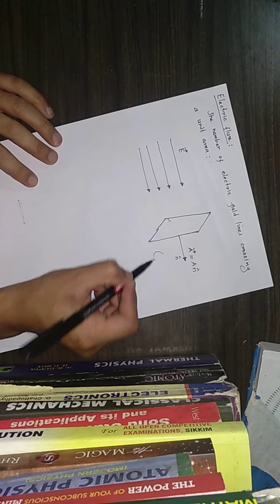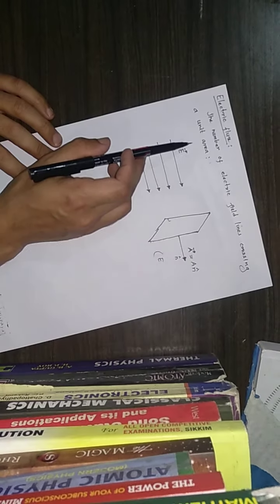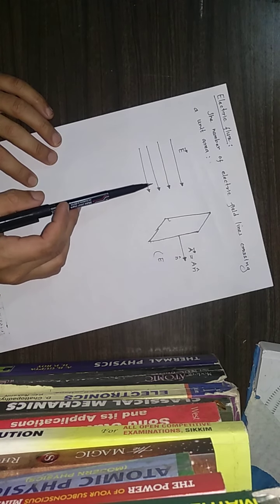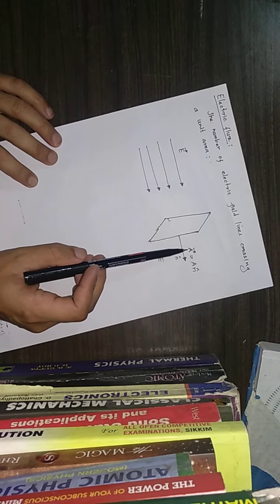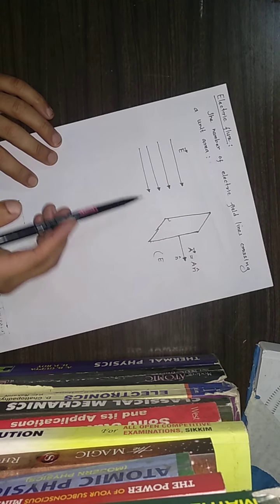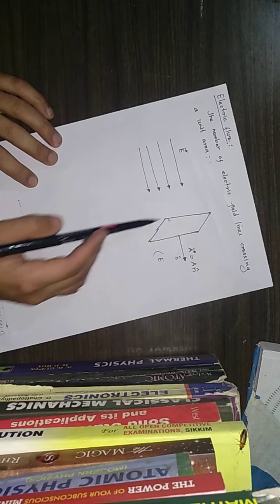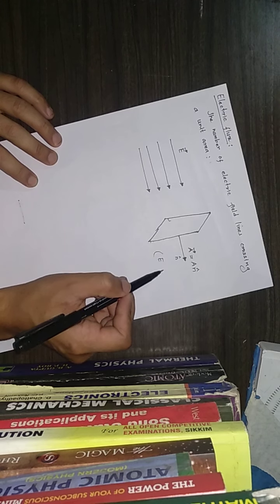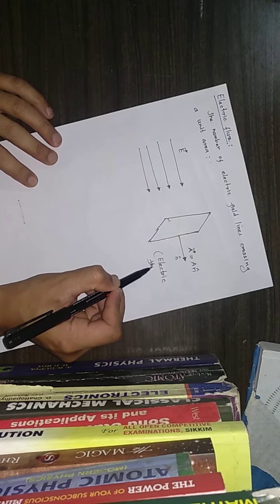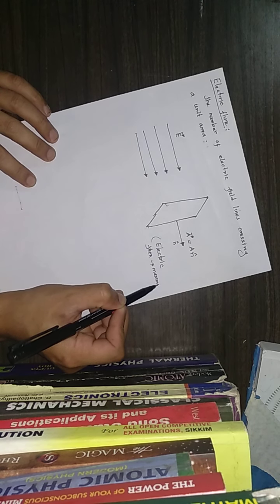So electric flux will be maximum, because this surface is perpendicular to the electric field lines, or the area vector is parallel to the electric field lines.